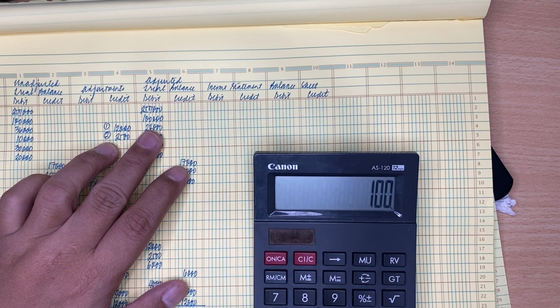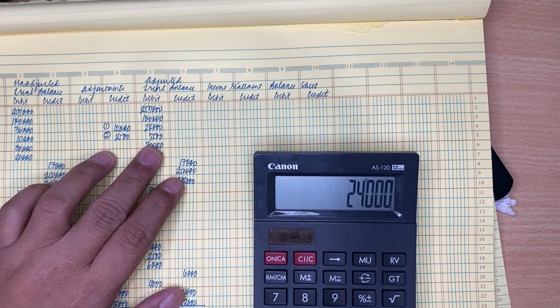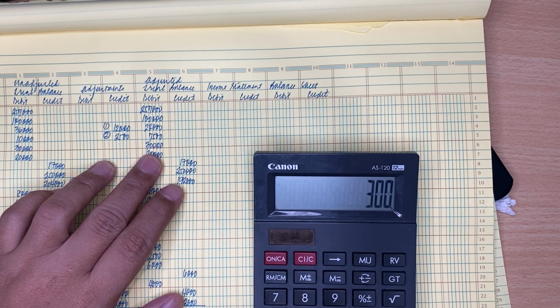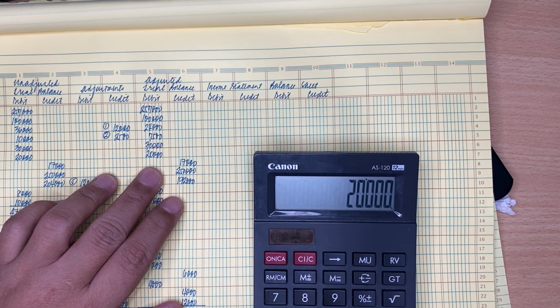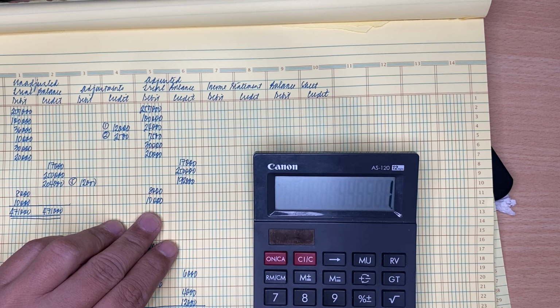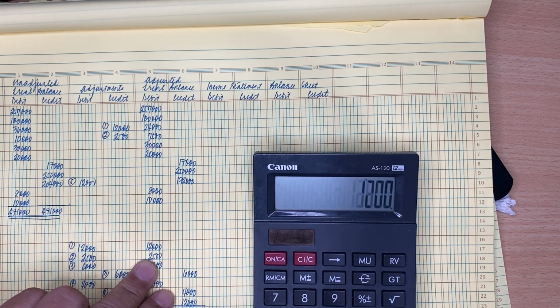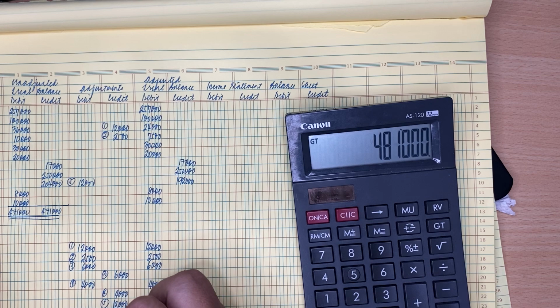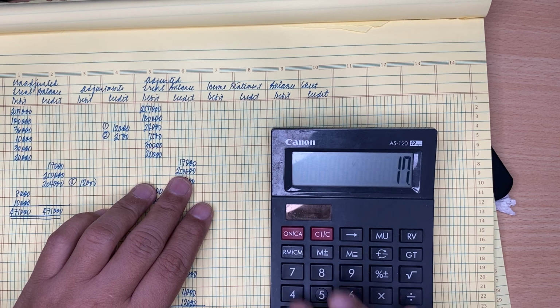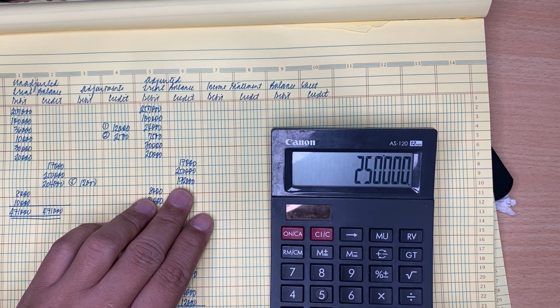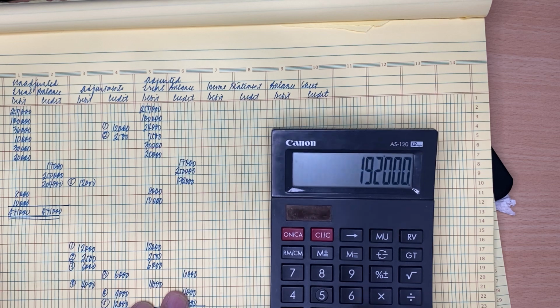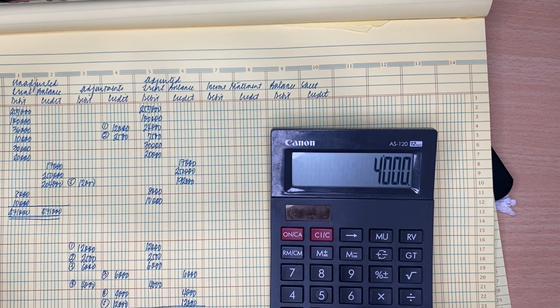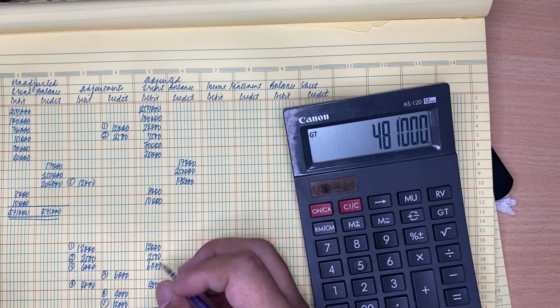257 plus 100,000 plus 24,000 plus 75 plus 30,000 plus 20,000 plus 8,000 plus 10,000 plus 12,000 plus 25 plus 6,000 plus 4,000, so 481. And then this one, 17,000 plus 250 plus 192 plus 6 plus 4 plus 12, 481.